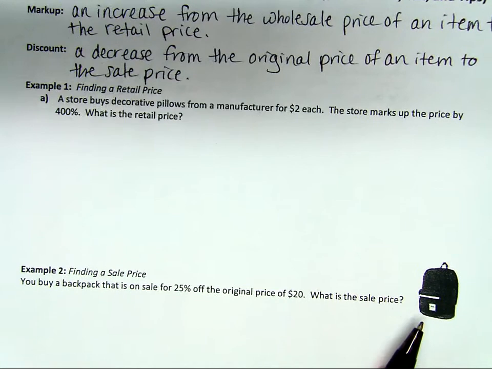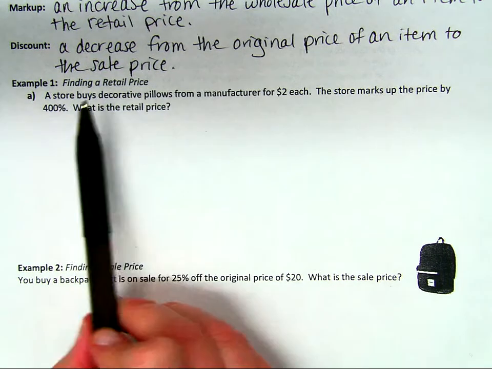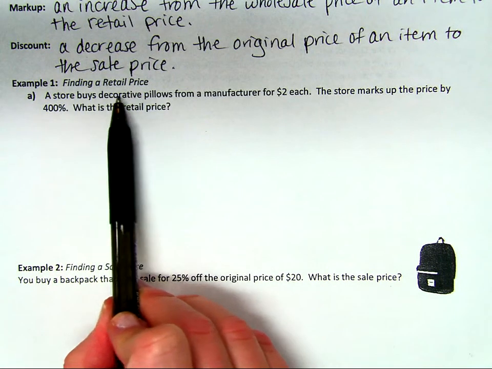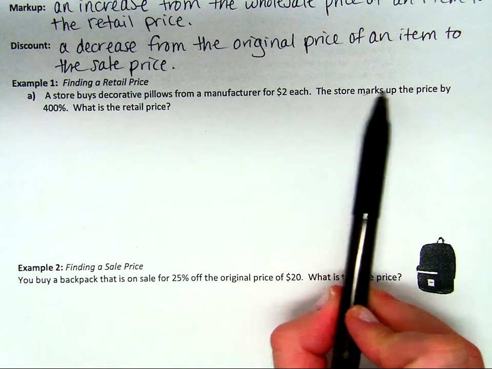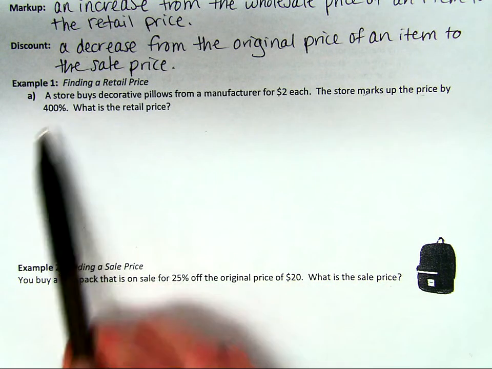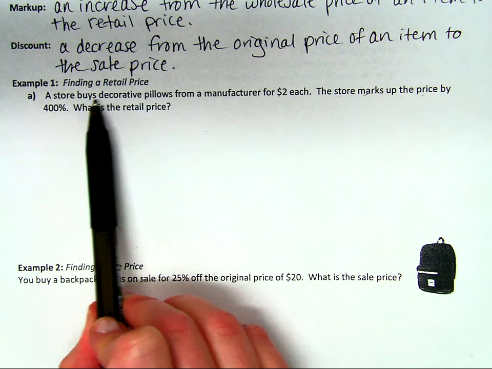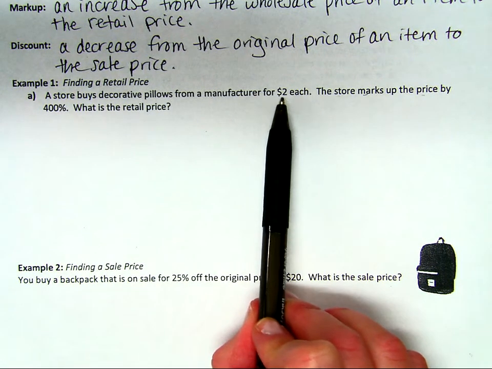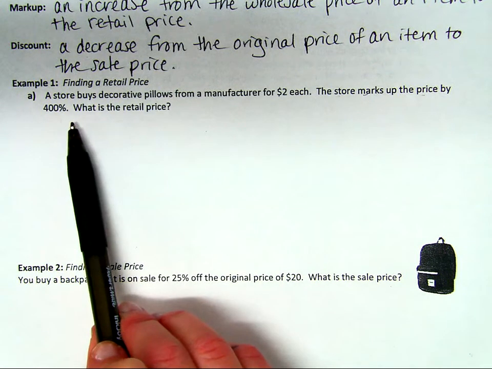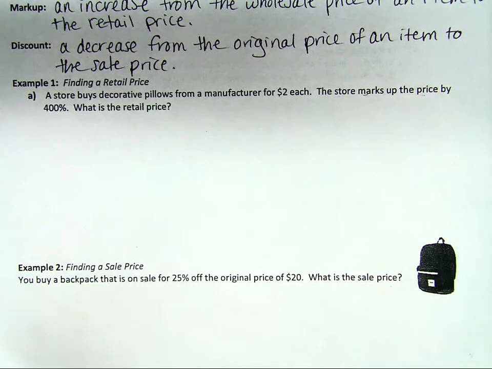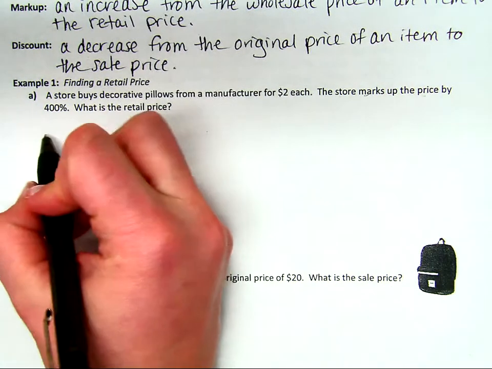Okay, so let's look at example 1. We're trying to find the retail price, so find what we're paying. It says a store buys decorative pillows from a manufacturer for $2 each. The store marks up the price by 400%. What is the retail price? So some store, maybe Art Van, gets their pillows that they're selling for $2, and then they charge consumers, and they mark it up by 400%. So we're trying to figure out, what are we actually paying? What's the retail price?